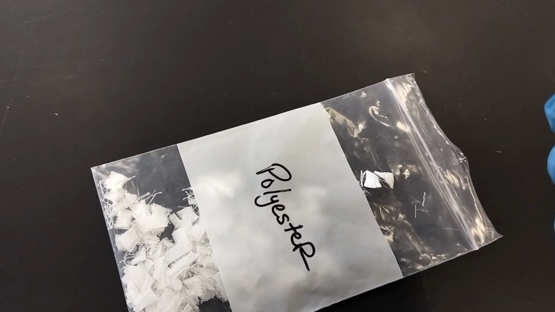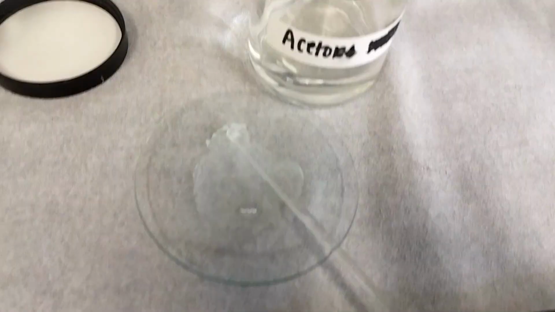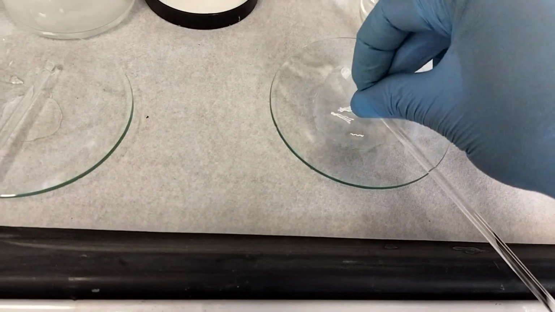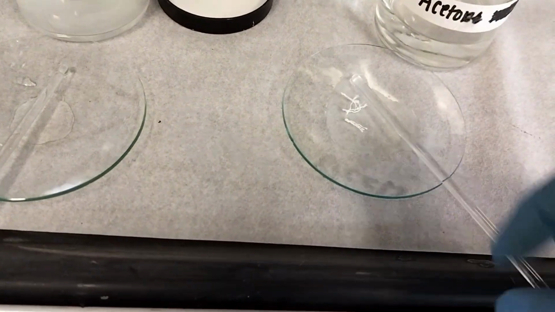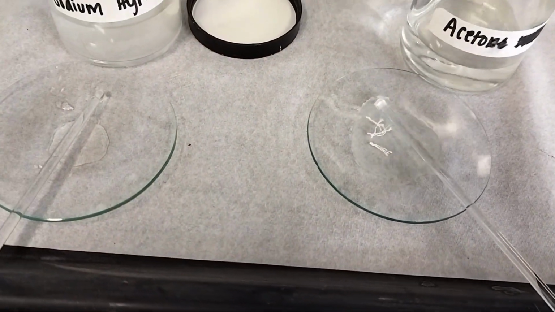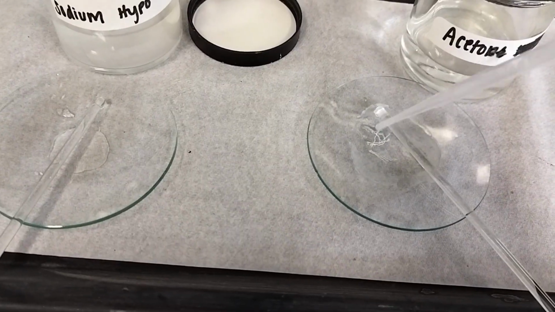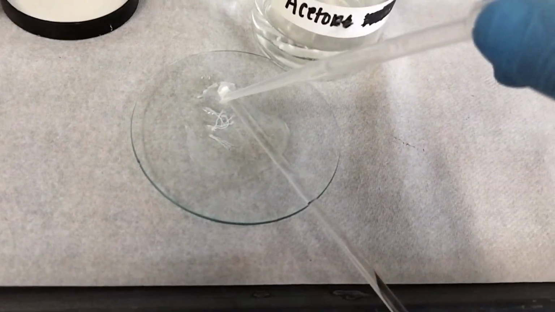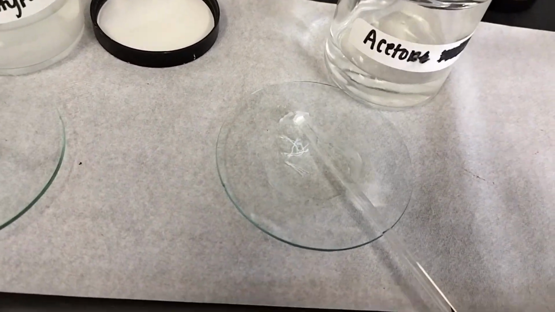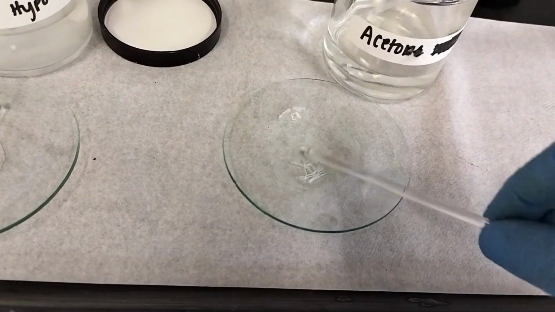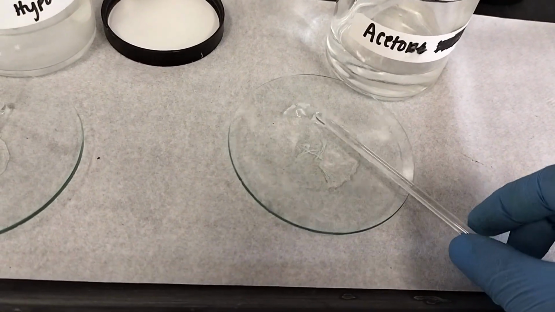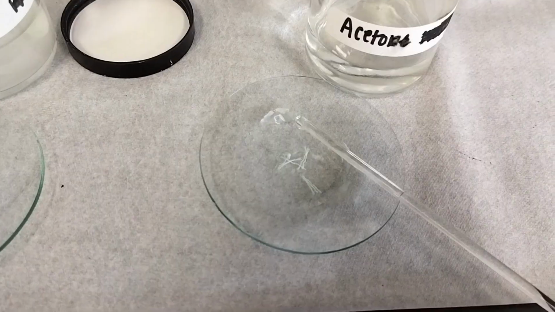Now I'm going to place this fiber sample in acetone and carefully observe the reaction. If the fiber dissolves, we can conclude that it is acetate fiber. If it does not dissolve, then we will move on to the next chemical, hydrochloric acid.